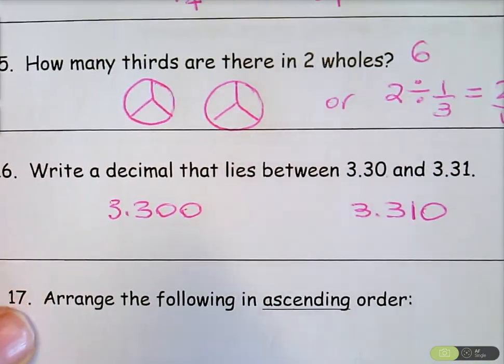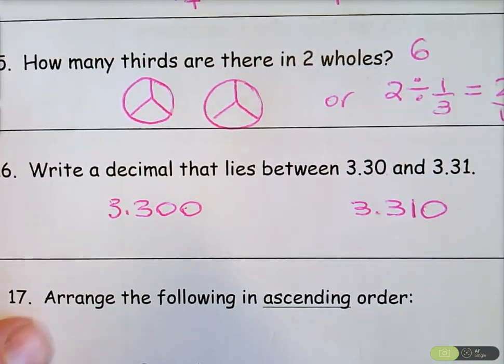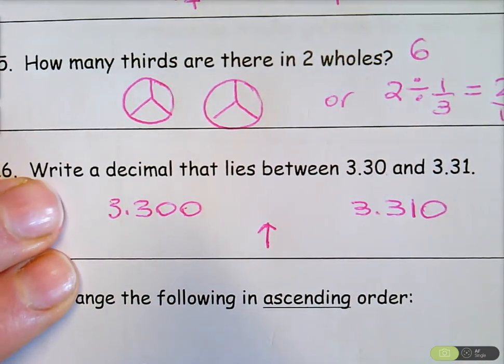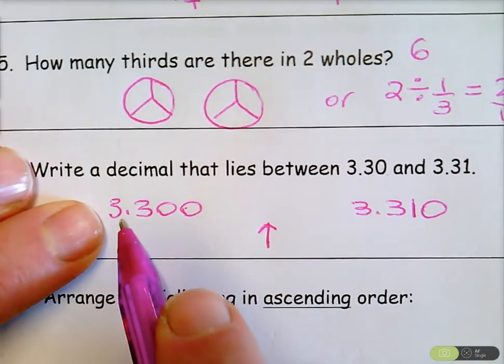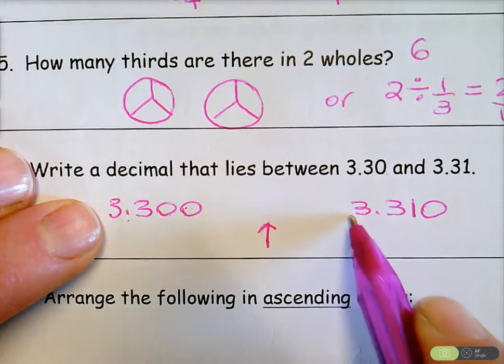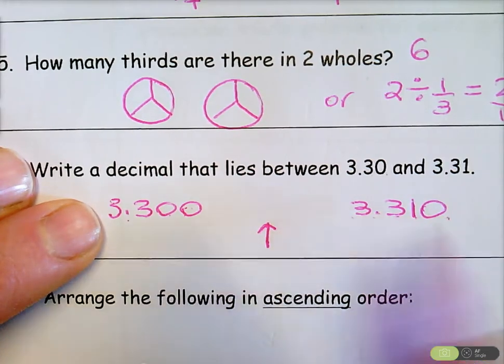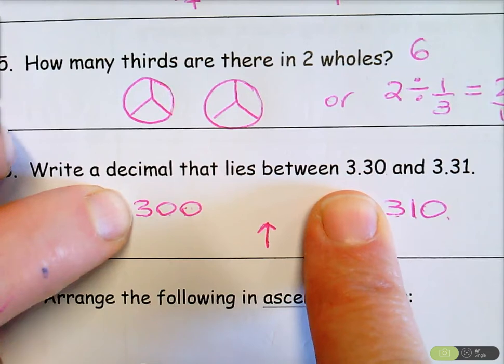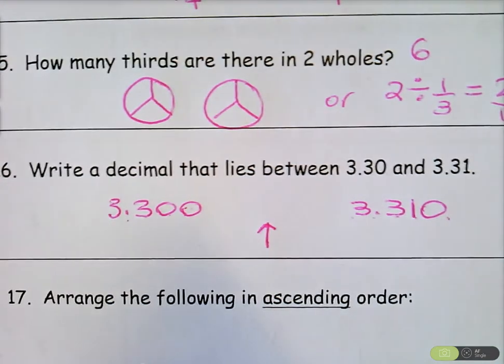Adding 0 to the end of a decimal does not change its value. So girls, give me any number in between here. You can think, I know it's 3.300, 3.310, but just read the numbers after the point as whole numbers: 300 and 310. Give me any number between.